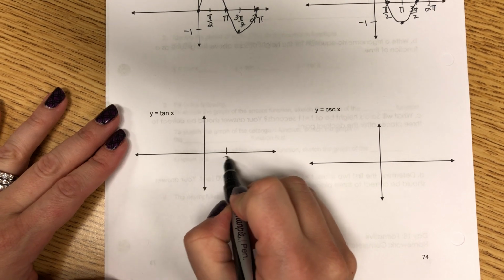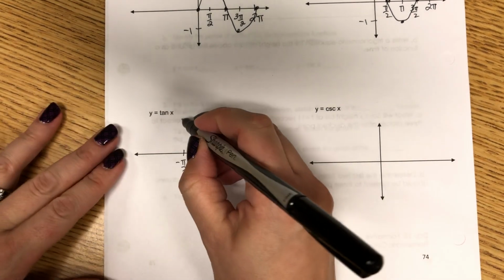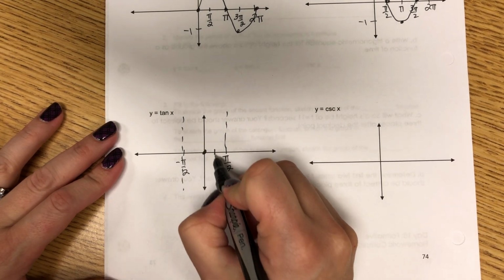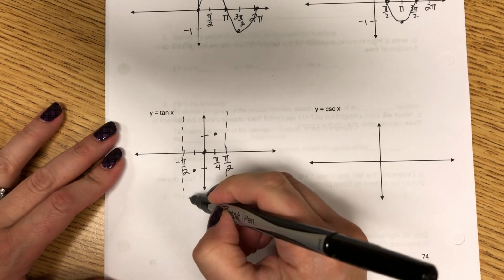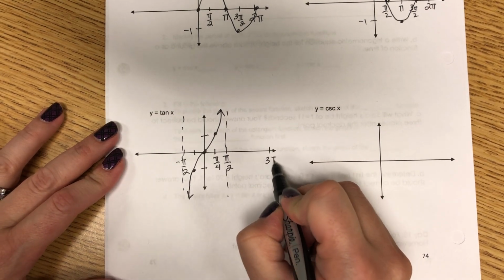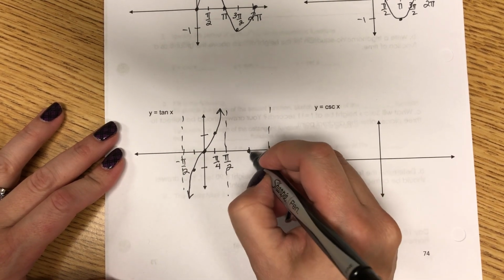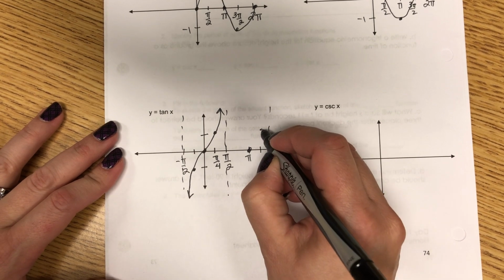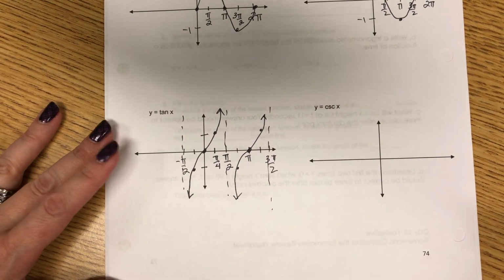Tangent. So I'm actually going to go -pi/2 to pi/2 for tangent because those are where our vertical asymptotes are located. 0, 0, pi/4, 1. -pi/4, -1, and it's an S type of shape. We can go out to 3 pi/2 for another vertical asymptote. And there's our tangent graph.